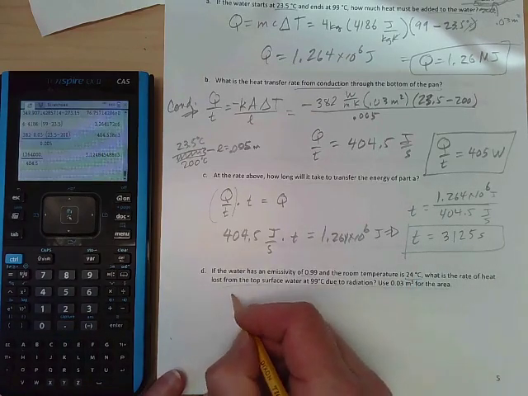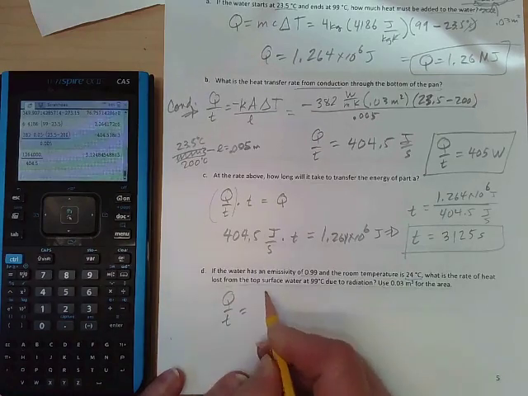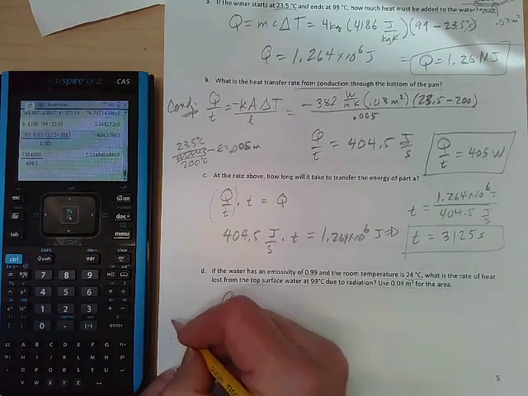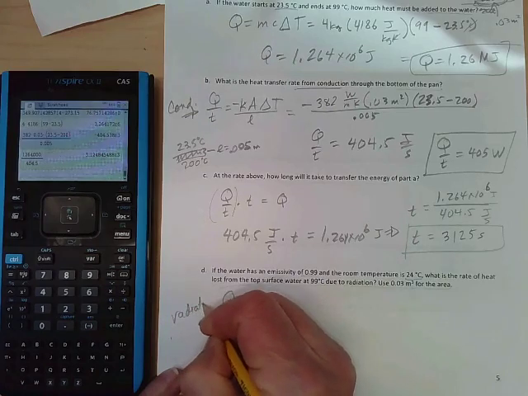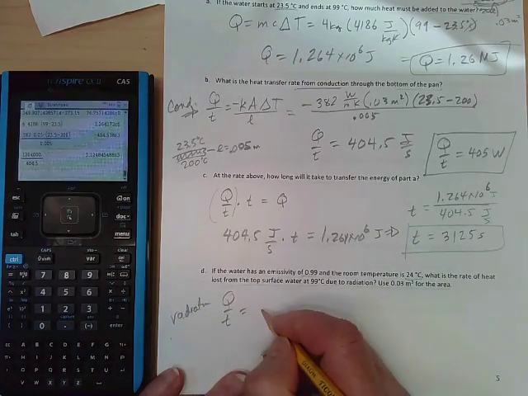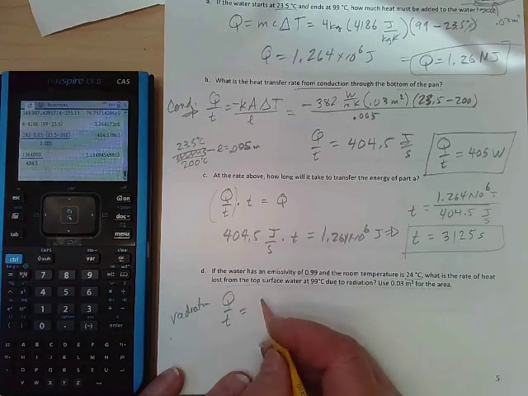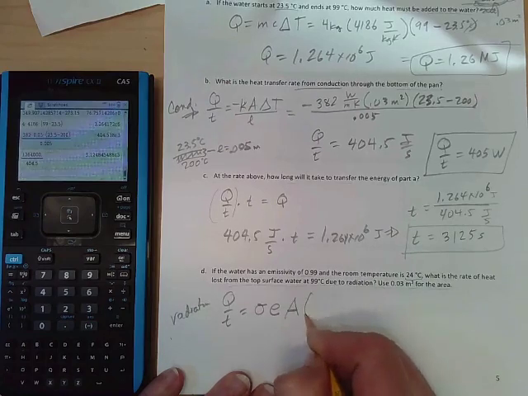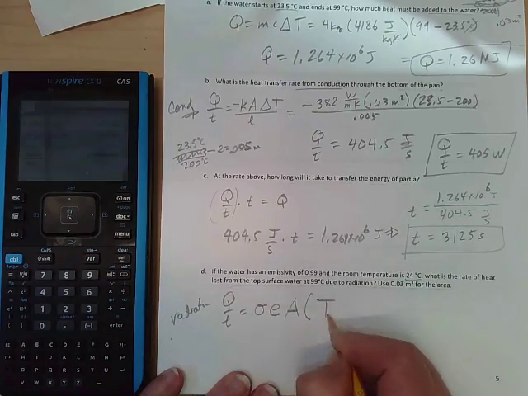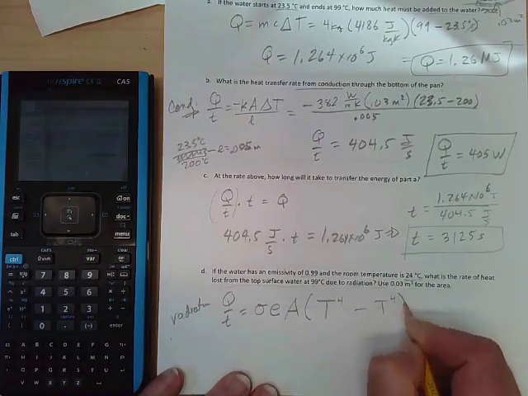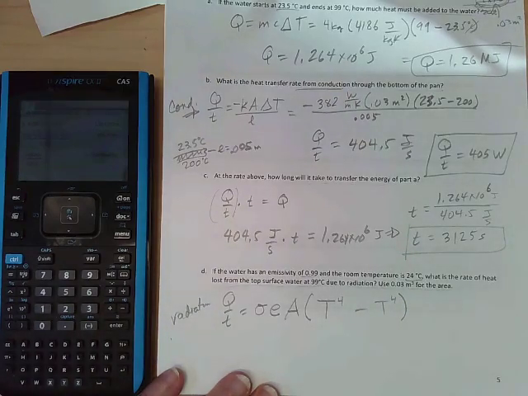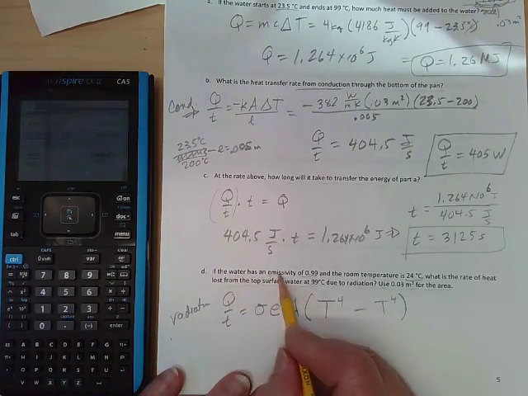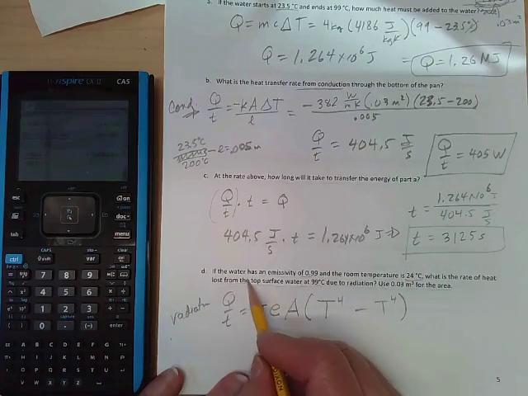All right, so Q over T is the rate of heat loss. This is radiation now. And so we have sigma times emissivity times area times the T's to the 4th minus T to the 4th. We want the rate from the surface of the water.